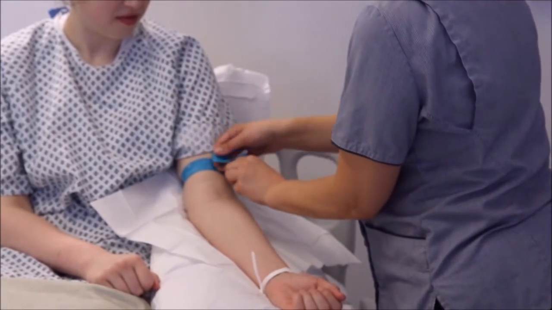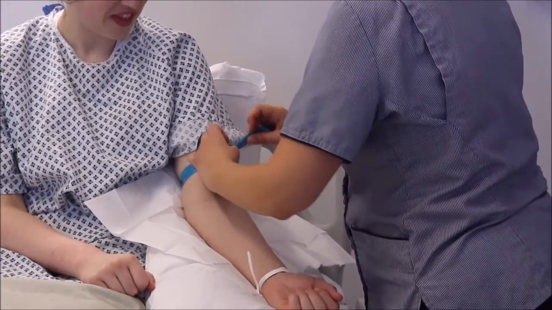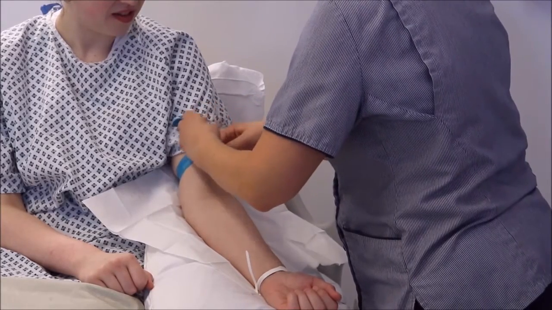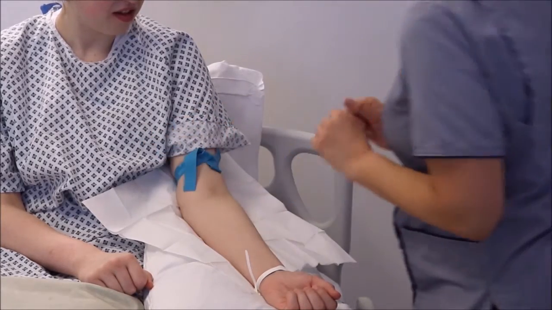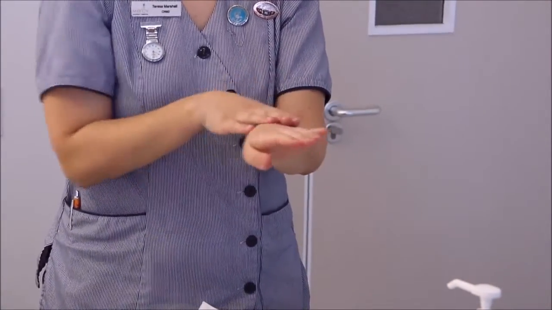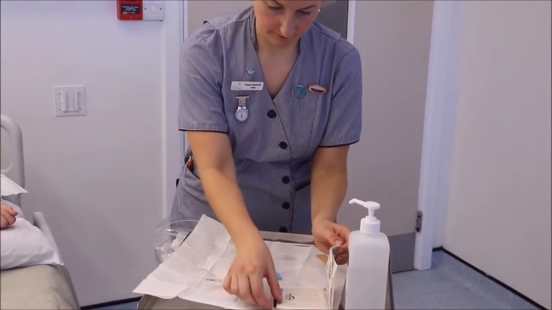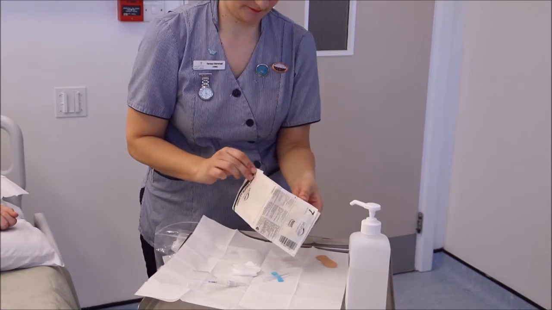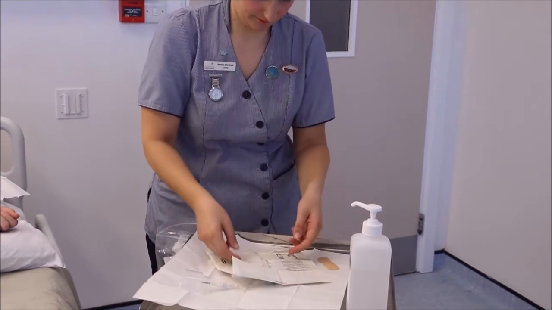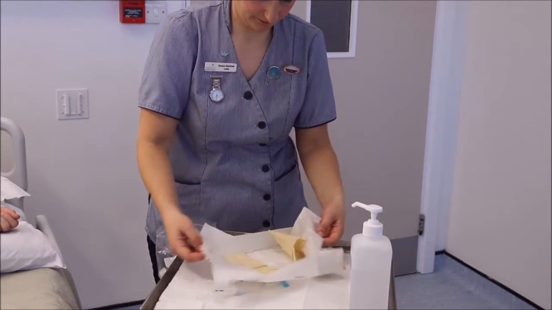Tighten the tourniquet. Decontaminate hands. Open and apply sterile gloves.